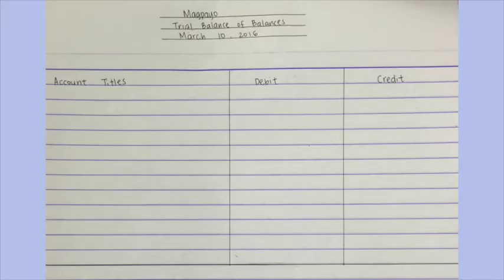The second step is to head. In the heading, we are given 3 lines. The first line is dedicated to the name of the business. When it is not present, you may use the name of the owner instead. The next line is dedicated to the type of trial balance. The last line is dedicated to the date of the trial balance. When the date is not presented, you may use the date at present.